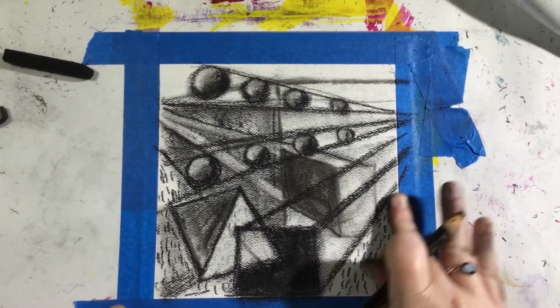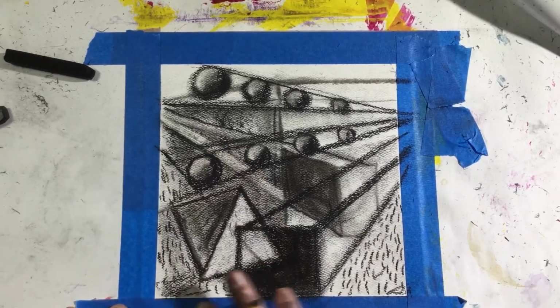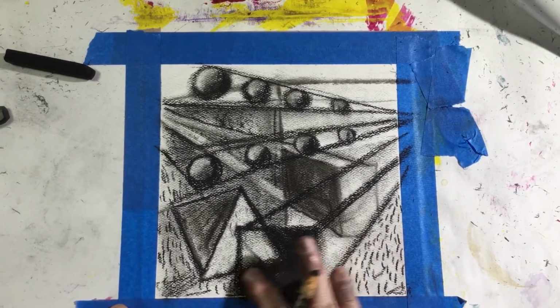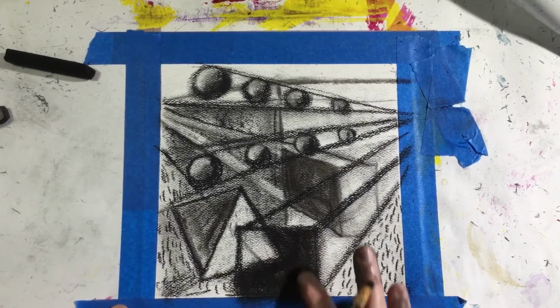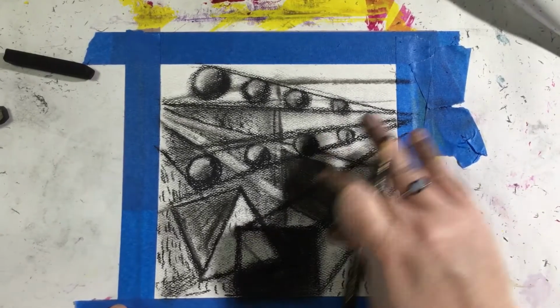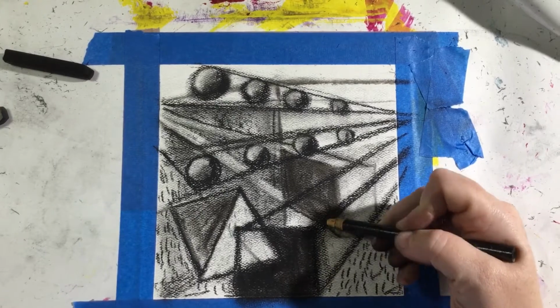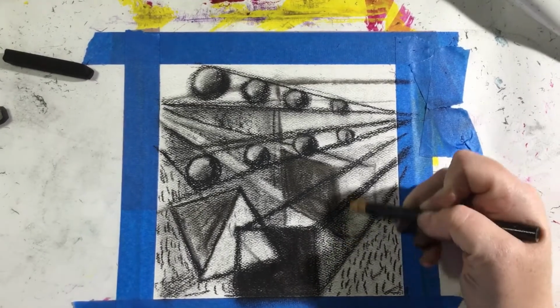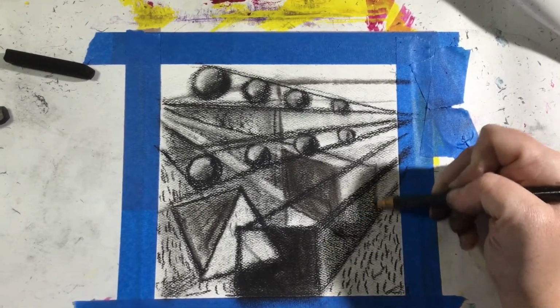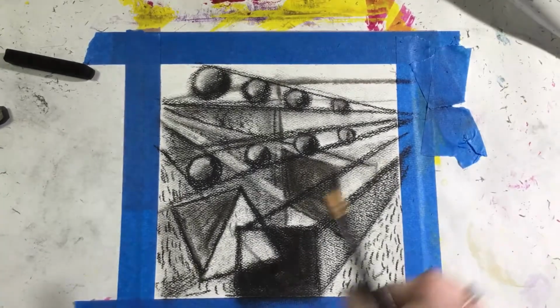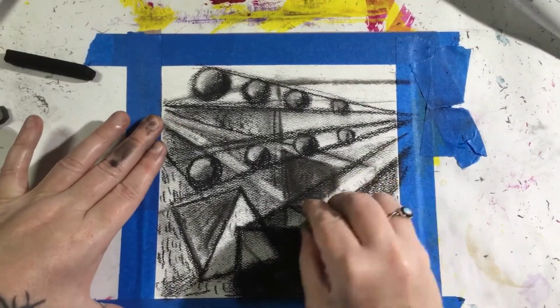And I think I want to soften this. I like this ominous square here. In those spaces, maybe this has a little shadow on it. I want to lighten this plane up.